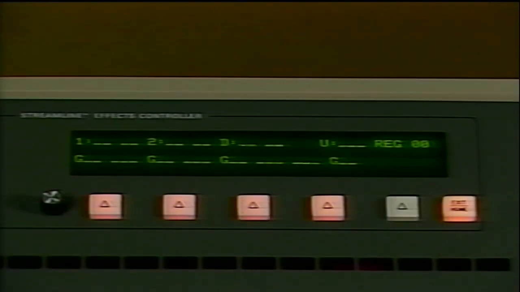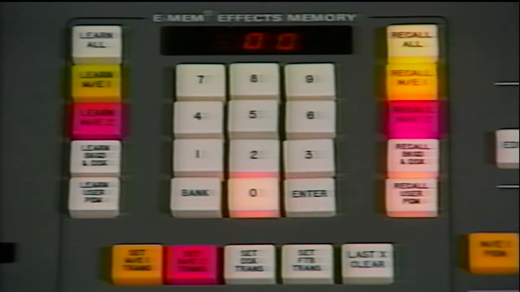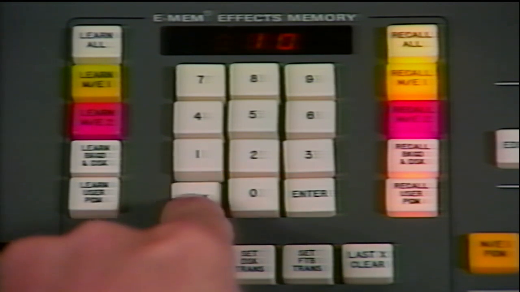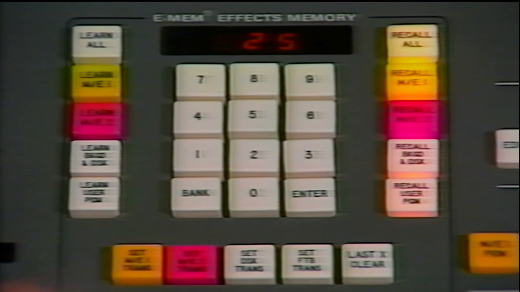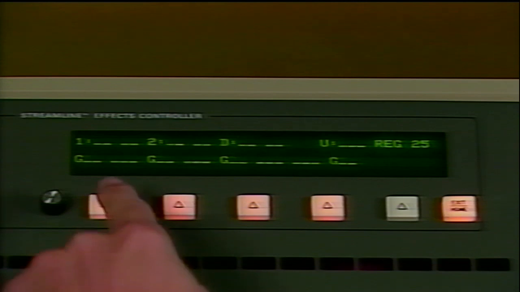To access the register attributes, select Attribute from the Home menu. The next level down reveals the assignments possible using this menu. Register attributes can be learned into effects memory registers in 3 steps. First, the bank and register are selected from the effects memory keypad. Next, the appropriate switcher area is selected from the Streamline menu.